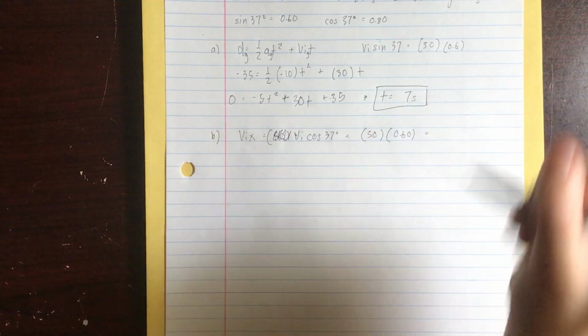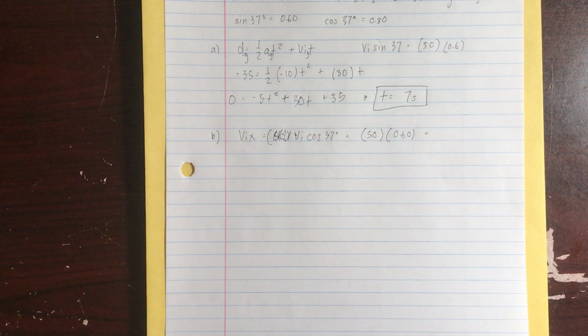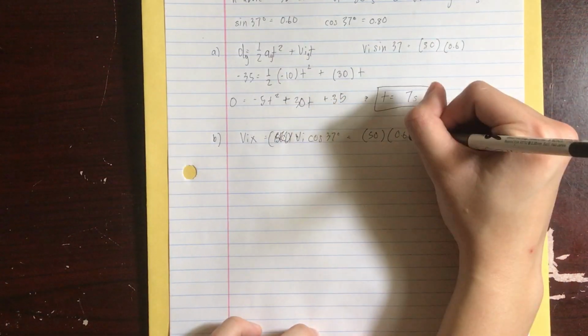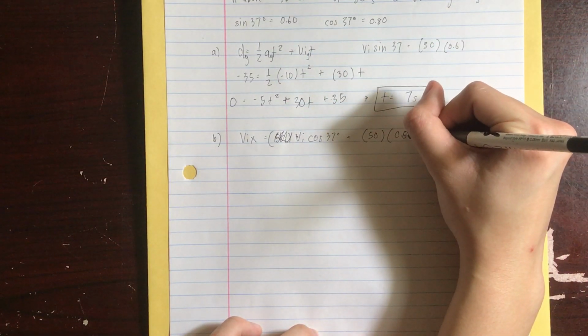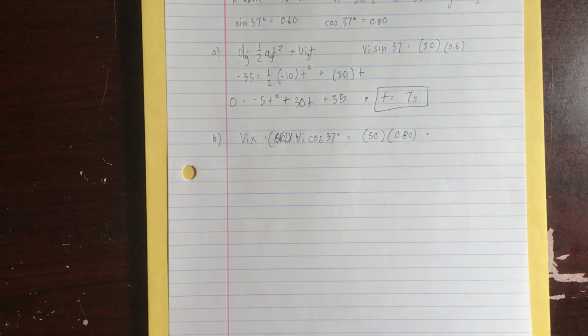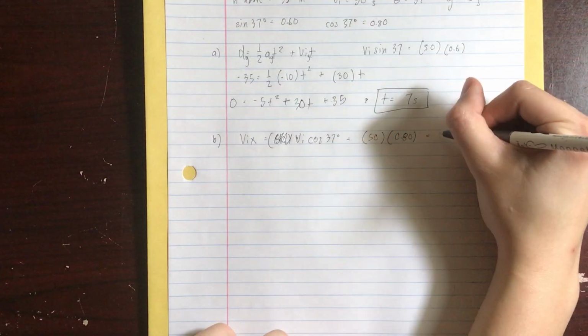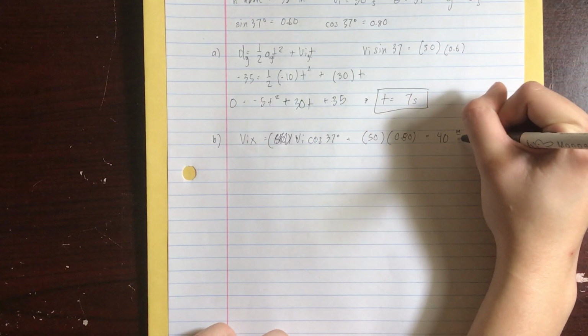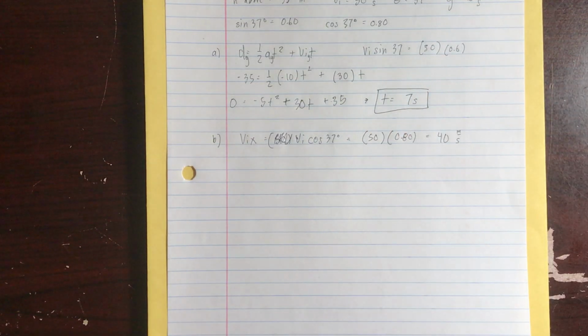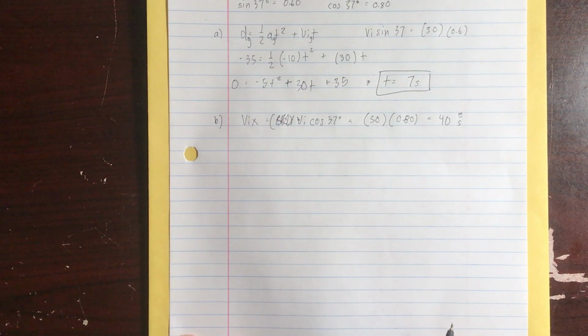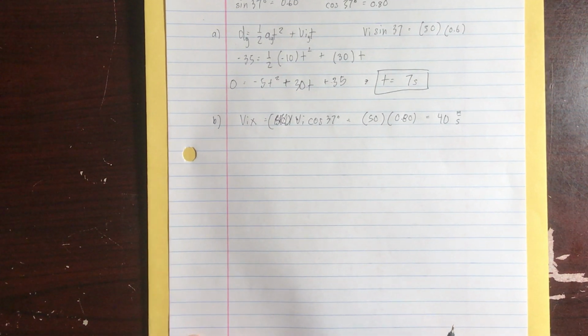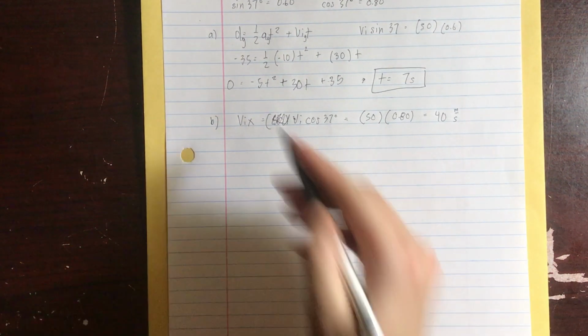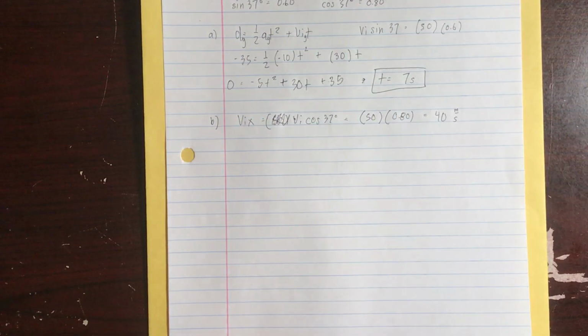So v_i in the horizontal direction is, sorry, not 0.60, it's going to be 0.80, cosine of 37. So v_i in the horizontal direction is going to be 40 meters per second. We also know that there's no acceleration in the horizontal direction because there are no forces acting on it in the horizontal plane. So v_ix is always going to be a constant 40 meters per second.